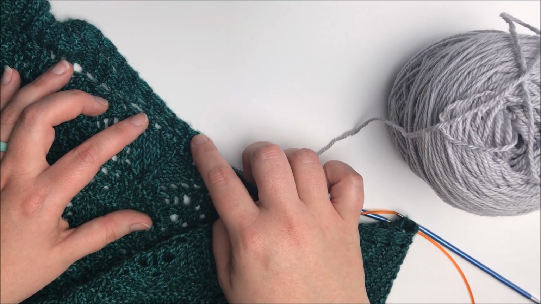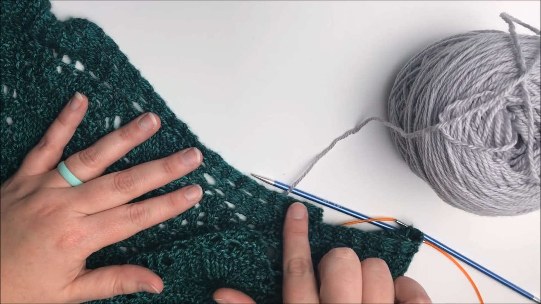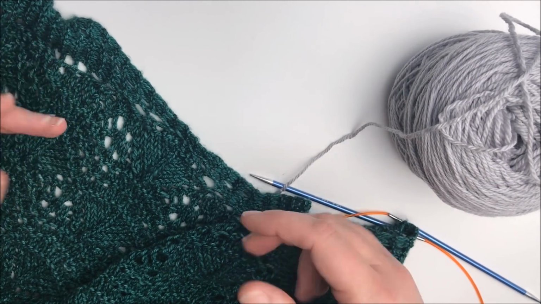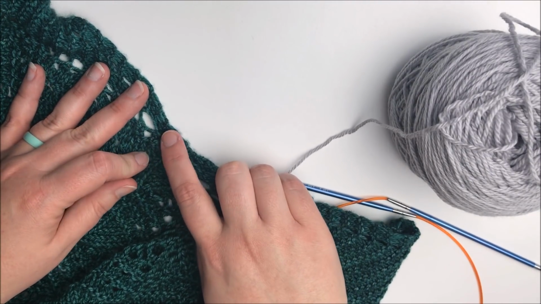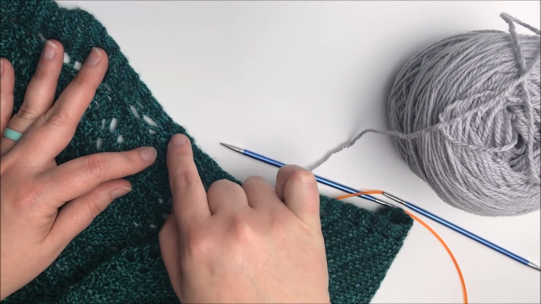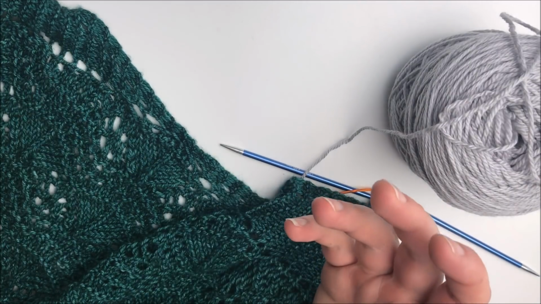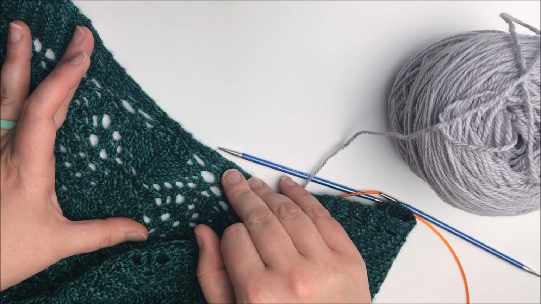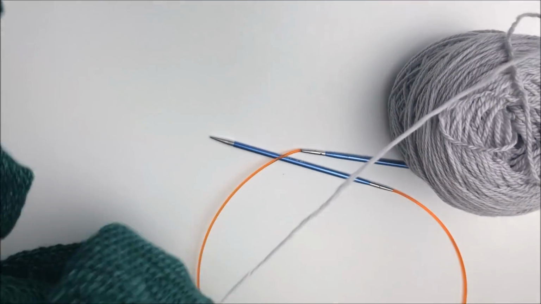If we didn't do the Garter Tab Cast On and say just cast on 9 stitches, you would get these edges over here where the pattern's telling you to knit 3, yarn over, and do whatever in the pattern. But if you had just cast on 9 stitches, you wouldn't get this nice continuous edge here. You would just have this little dip of stitches where you cast on. So that is the main advantage to using the Garter Tab Cast On. It just gives your shawl a nice finished looking edge. So let's go ahead and get started.